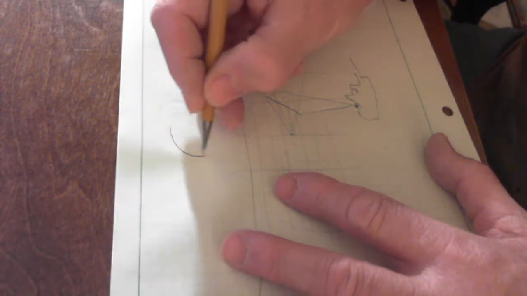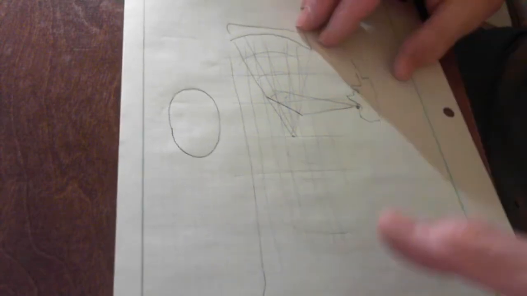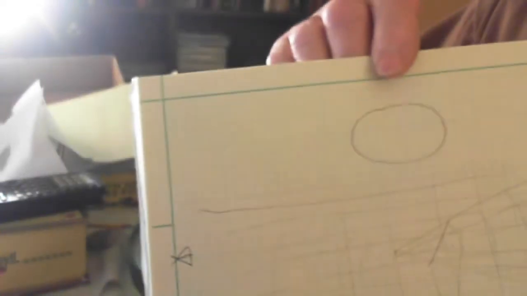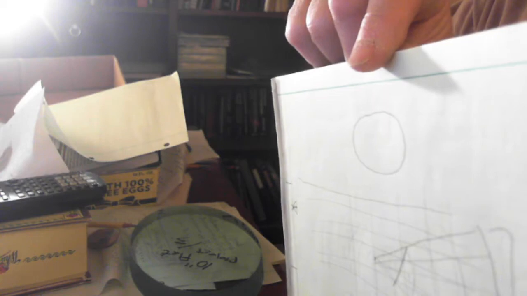If you look at that secondary mirror, it has to be shaped like an ellipse with an eccentricity of square root of 2 over 2. The reason for that is, if you look at it at a 45-degree angle, it looks like a circle.